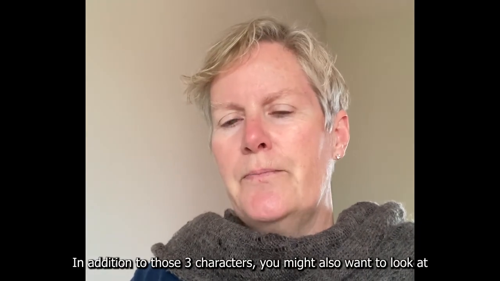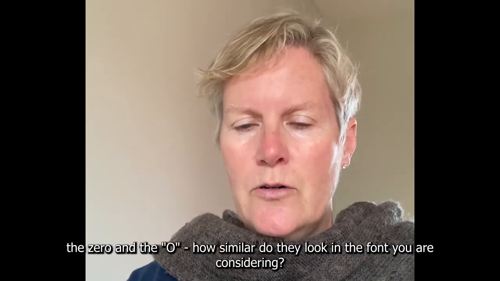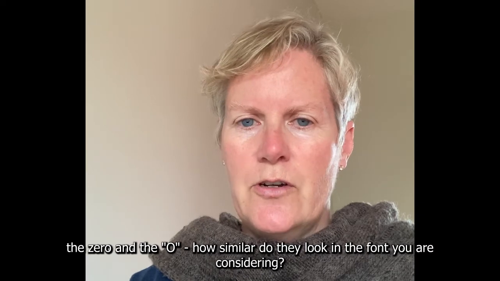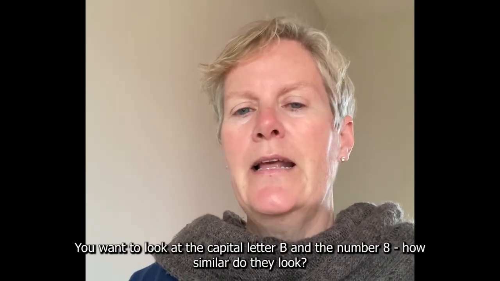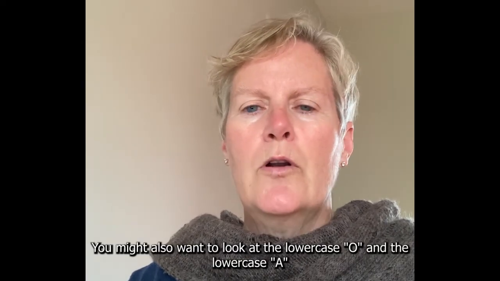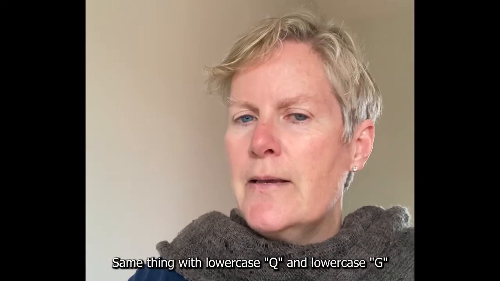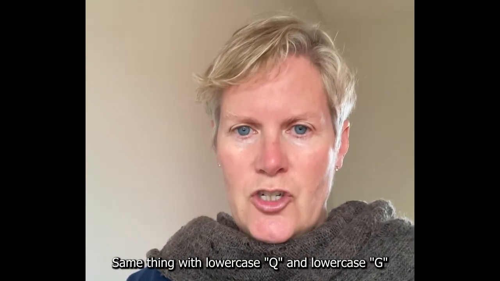You also want to look at, in addition to those three characters, the 0 and the O. How similar do they look in the font that you're considering? You want to look at capital B and the number 8. How similar do they look? You might also want to look at the lowercase o, as I mentioned, and the lowercase a to see how similar they are. Same thing with lowercase q and lowercase g.